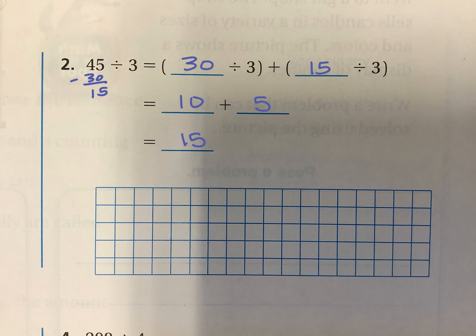I chose to do 30 boxes. So I need columns that have 3 in them. 1, 2, 3. And I want to get 30 boxes in there. So there's 3, 6, 9, 12, 15, 18, 21, 24, 27, 30. That's 30 boxes. And that was 10 rows, right?